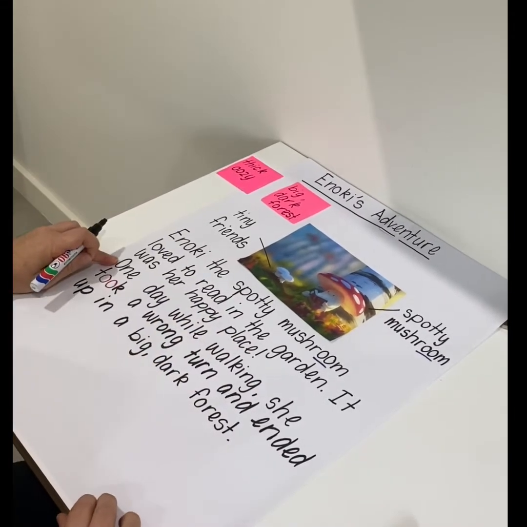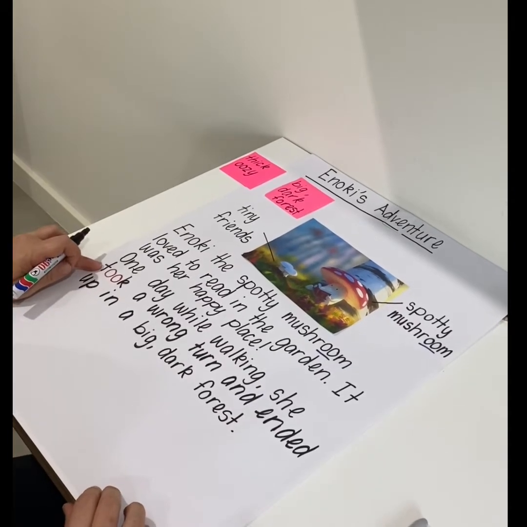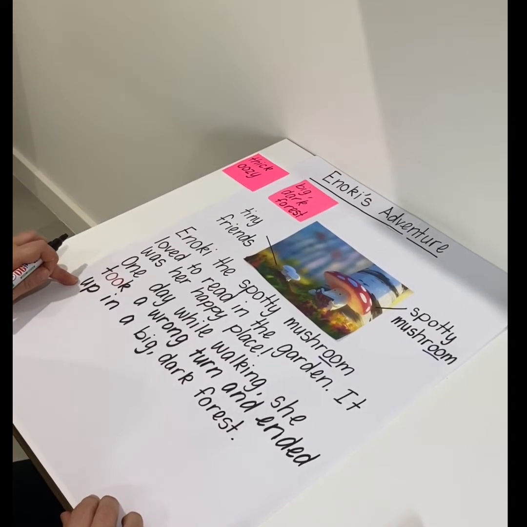So I'm going back to reread. One day while walking, she took a wrong turn and ended up in a big dark forest.